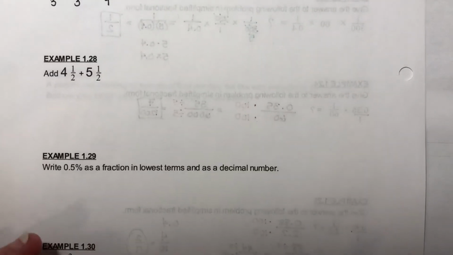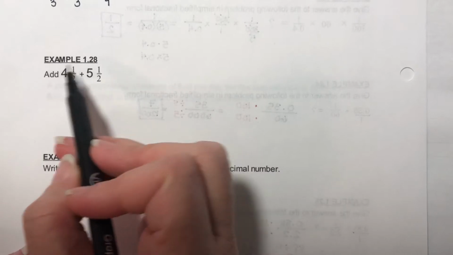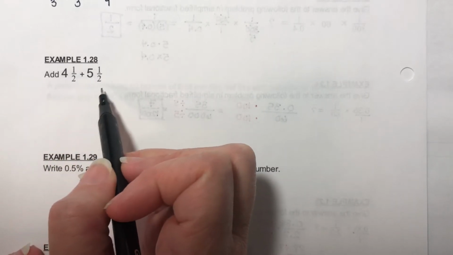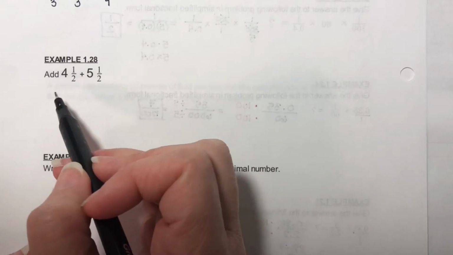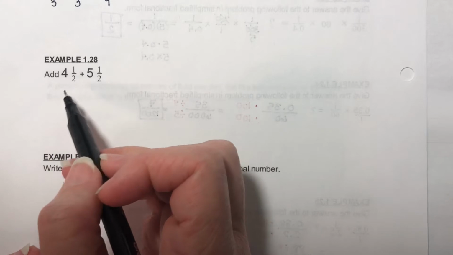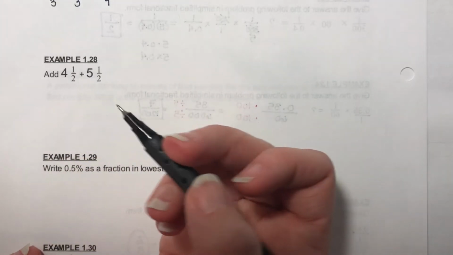Okay, so let's add mixed numbers here. 4 and 1/2 plus 5 and 1/2. There are 2 ways to deal with mixed numbers when you're adding and subtracting. Okay, I'm going to work it both ways.